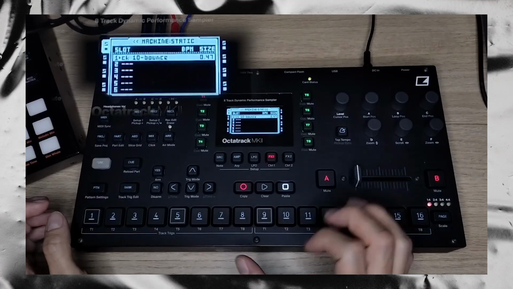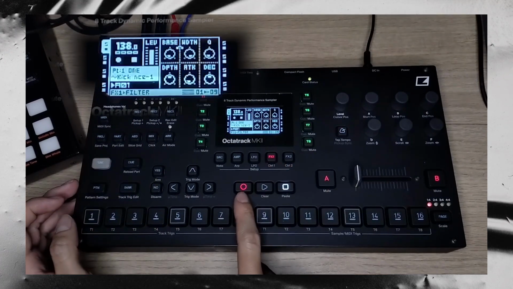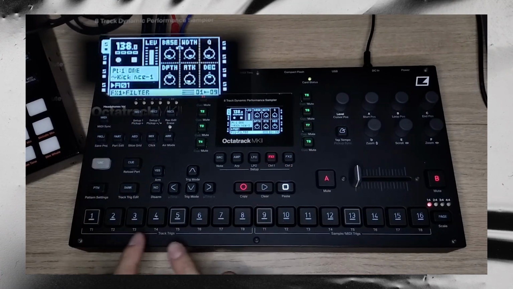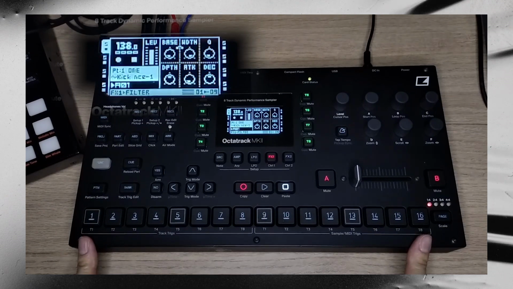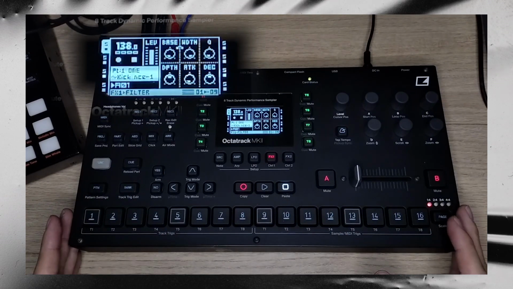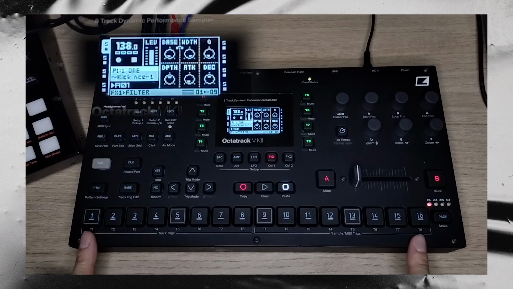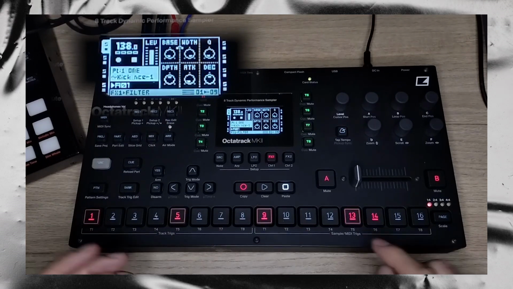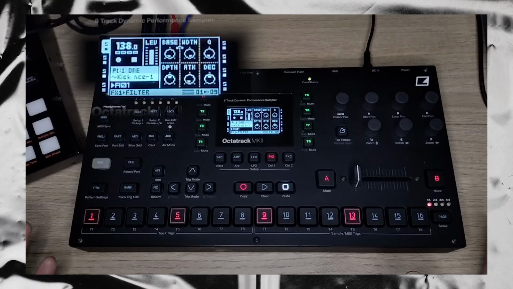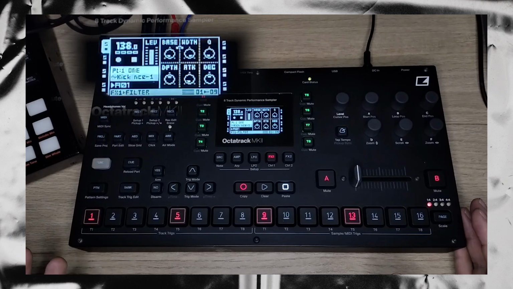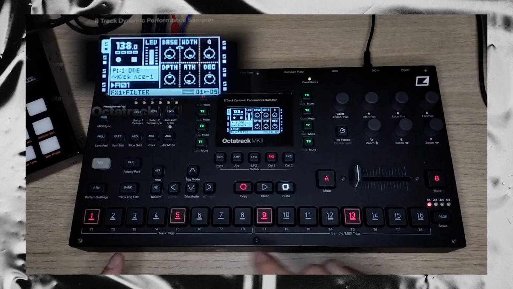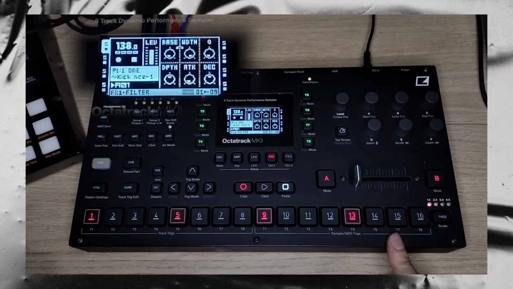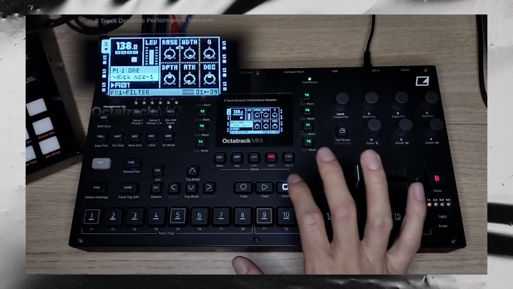Okay, so let's put in our kick. Just hit the record button to enable the sequencer or the grid within these buttons, and just hit the simple, we are not going to reinvent the wheel, 4x4 kick, and it sounds like this.